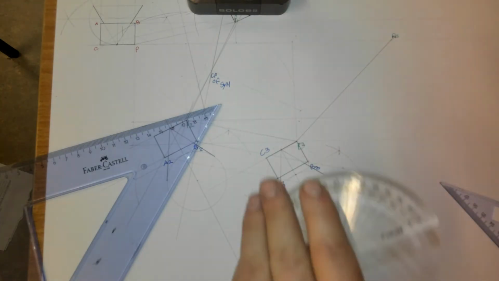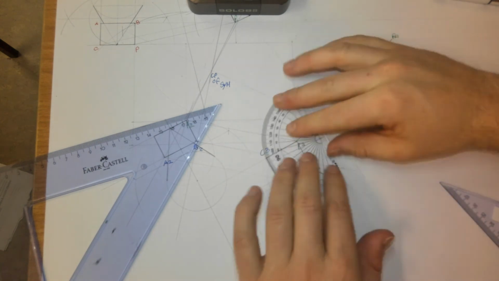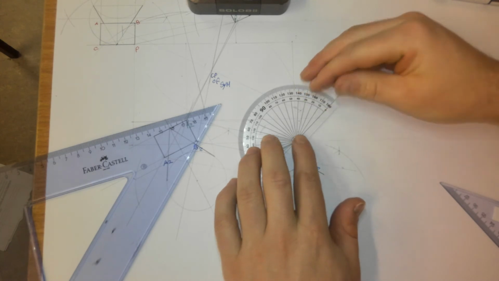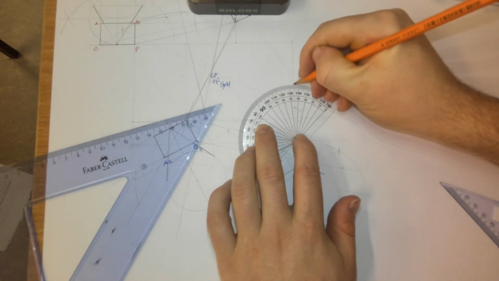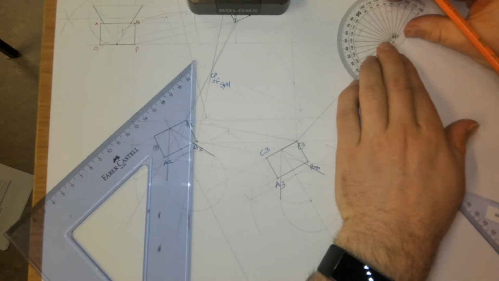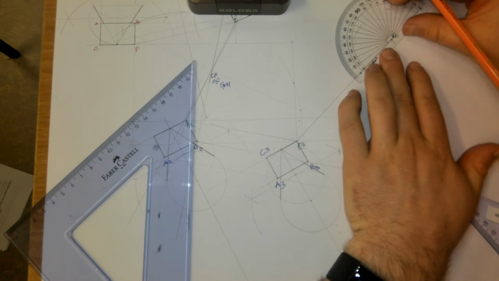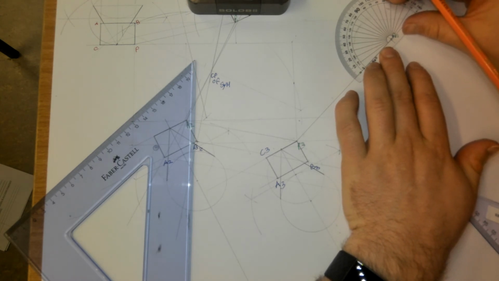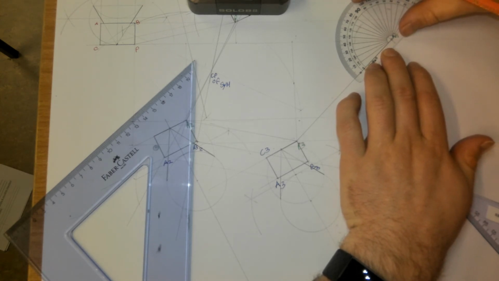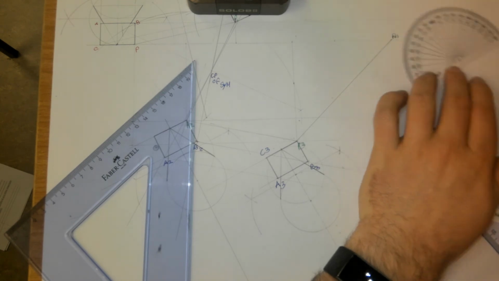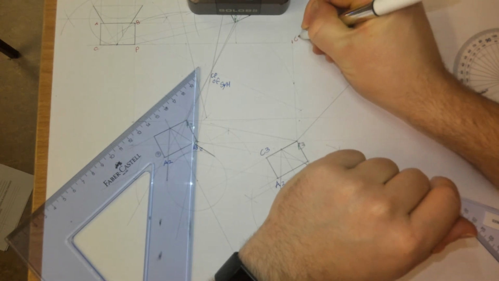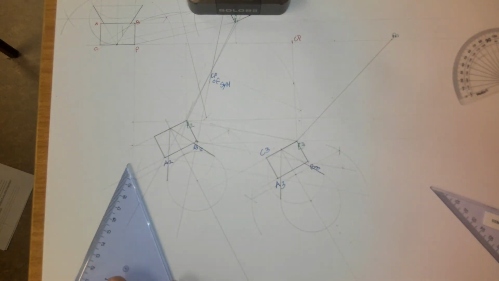So I'm going to take my protractor here, put it on the line P3 to P4. I'm going to mark in an angle of 45 degrees. Okay, so that's it there, already done. So you just draw in the lines through the angle. Here's the center point of rotation. Right, so how do you do the rest of it?